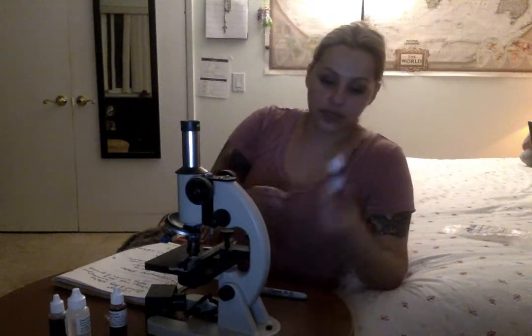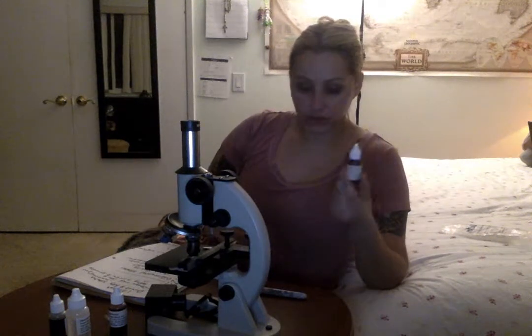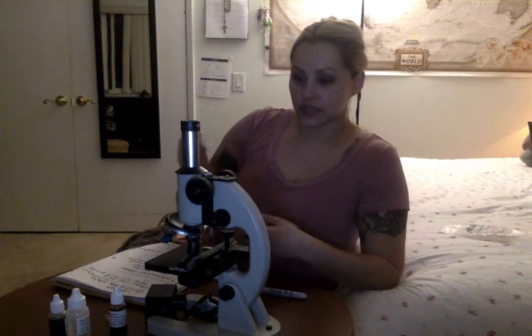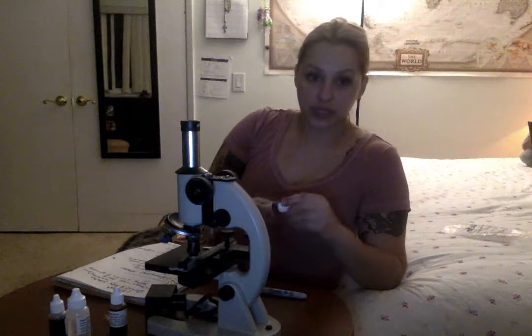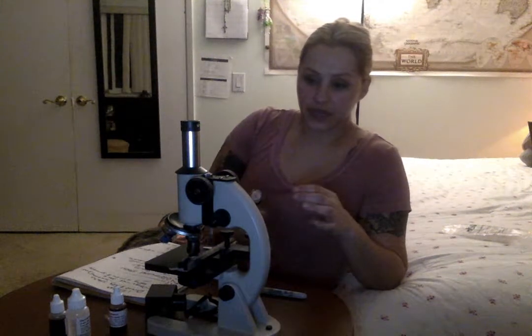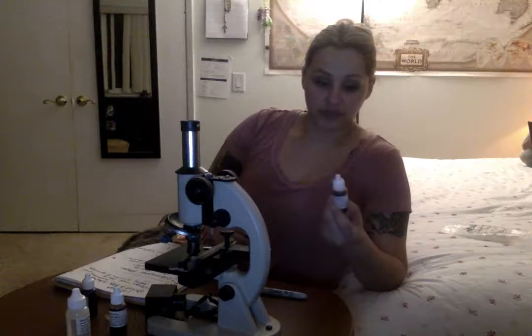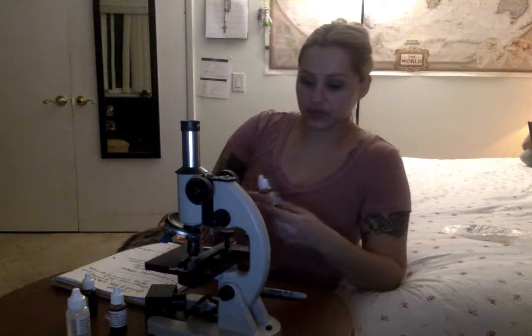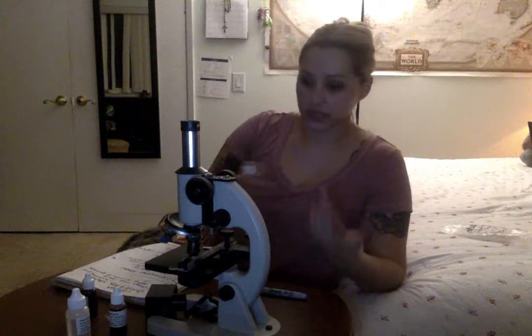The way that works is you first do the crystal violet. Put this directly onto the smear and give it about a minute, I think it was, and then you rinse it. Then you take the next one, which is the PVP iodine. Same thing, you give it a couple of minutes after you put this one on, then rinse it.